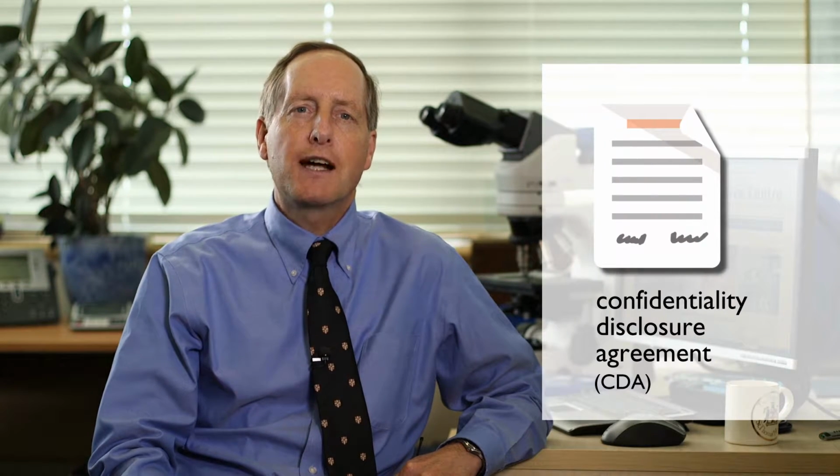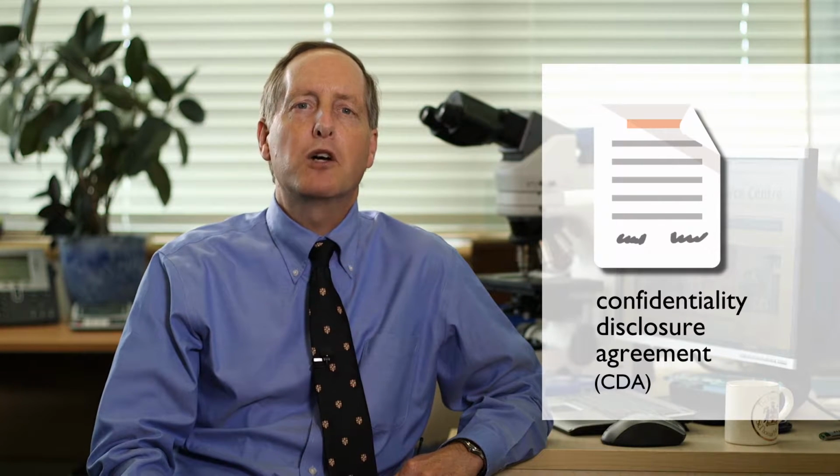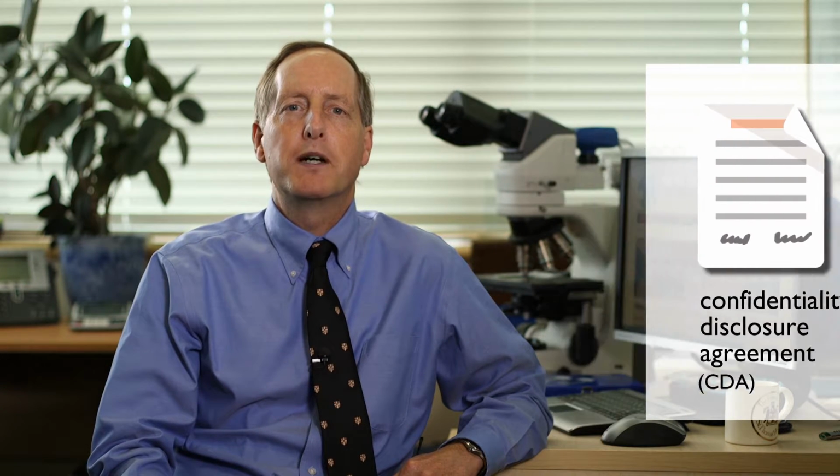A confidentiality disclosure agreement, or CDA, should be signed by all personnel involved in your biobanking to ensure that they understand that the personal and sensitive information they encounter is confidential and should be protected. Such information should only be released under specified conditions and appropriate approvals.